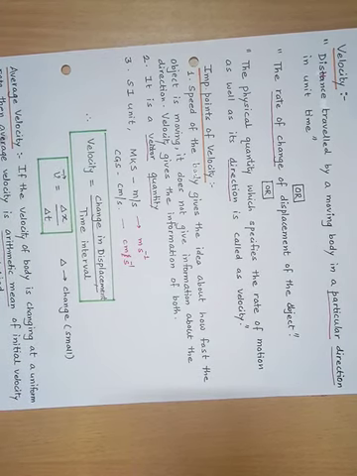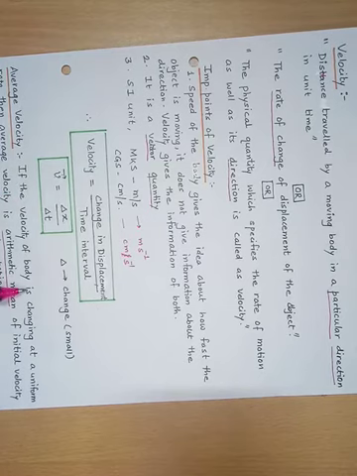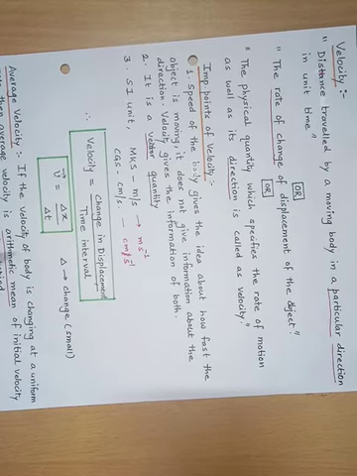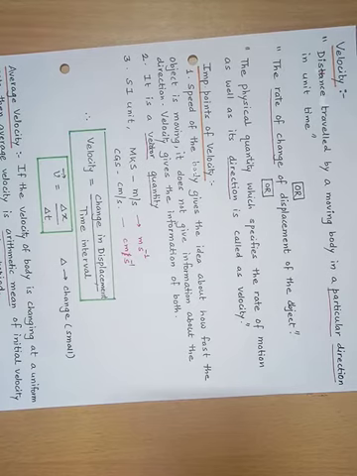So average velocity can also be defined as, if the velocity of the body is changing at a uniform rate, then average velocity is the arithmetic mean of initial velocity and final velocity for a given time period. So let's consider that an object is moving initially with some velocity. Finally, when the object reaches the destination, it may have some different velocity. So depending upon the initial and final velocity, we write the formula: average velocity is equal to initial velocity plus final velocity divided by 2.